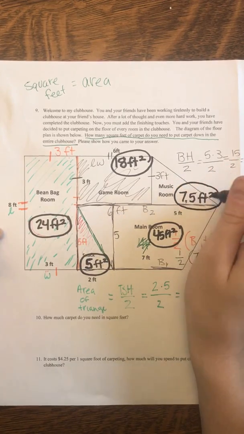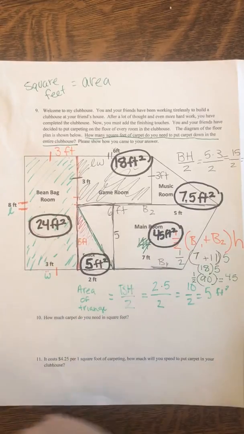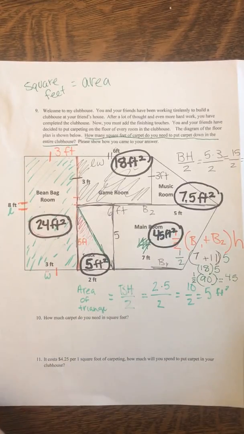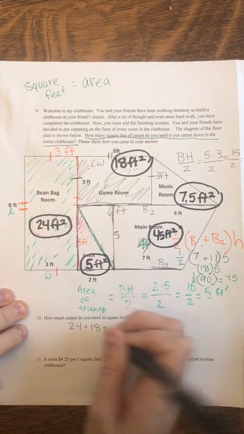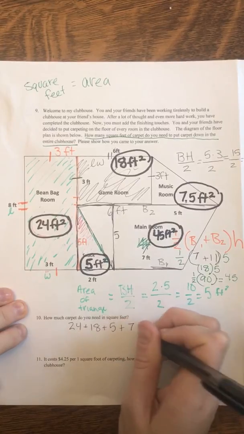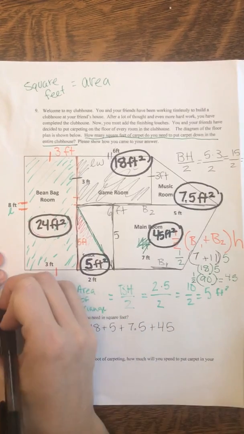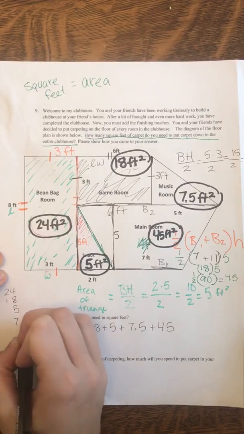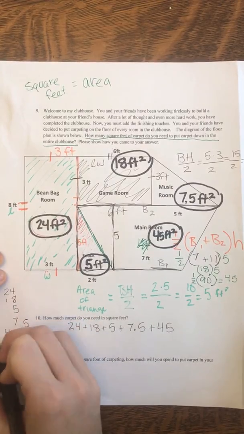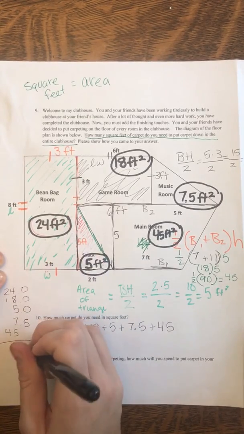I'm going to circle that. And how much carpet do you need in square feet? Because the carpeting is for all the area, it's for the entire clubhouse. The last thing I need to do is some adding. So it's 24 plus 18 plus 5 plus 7.5, 7 5/10, plus 45. Now I'm going to add right here. And I'm not going to explain my adding. You guys know how to add. And if you don't, please email me specifically so I can help you.